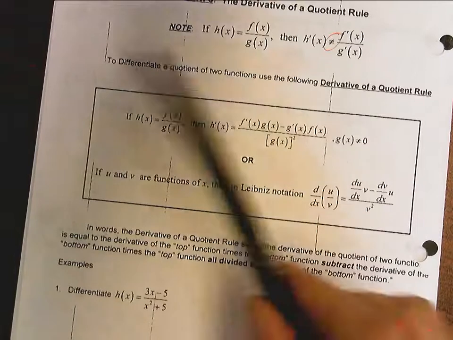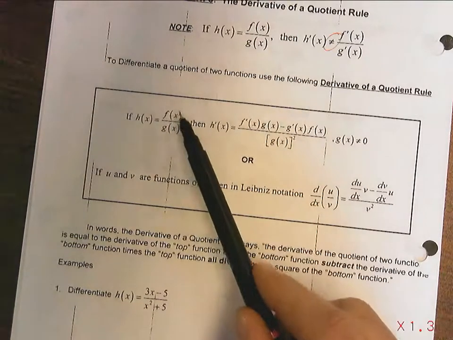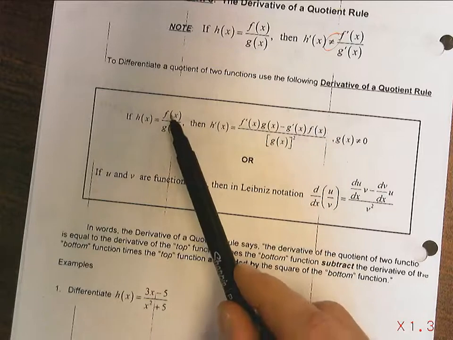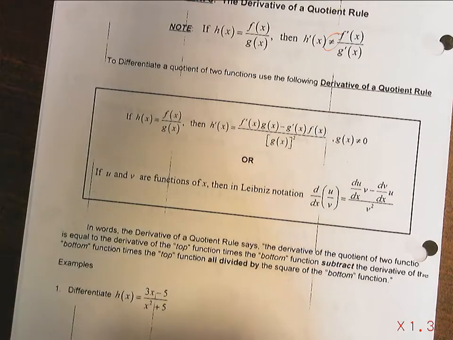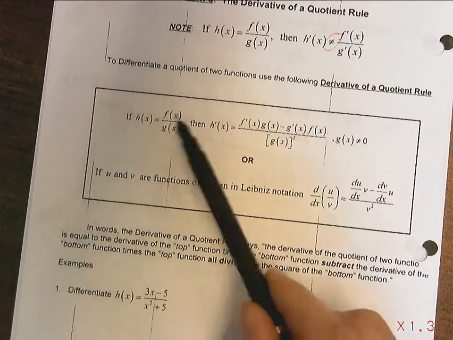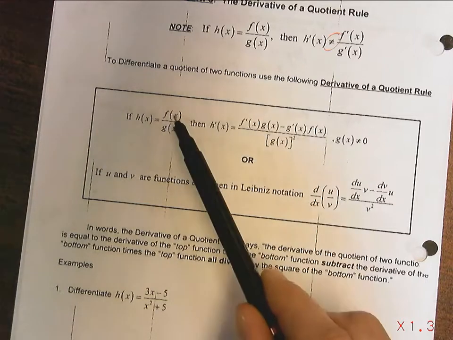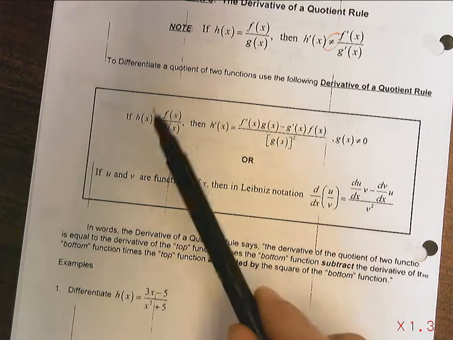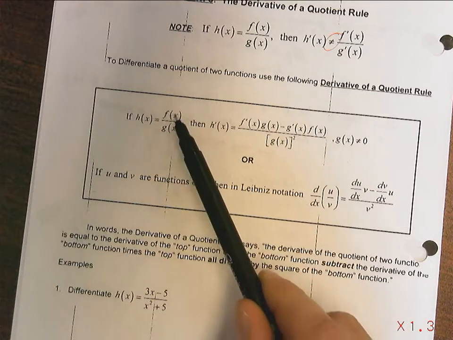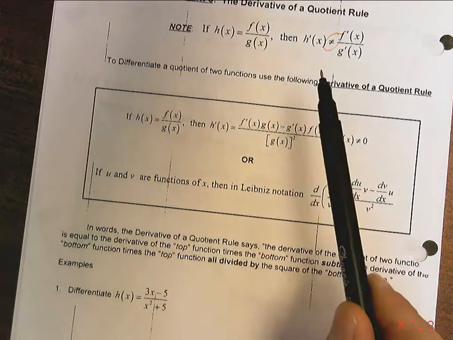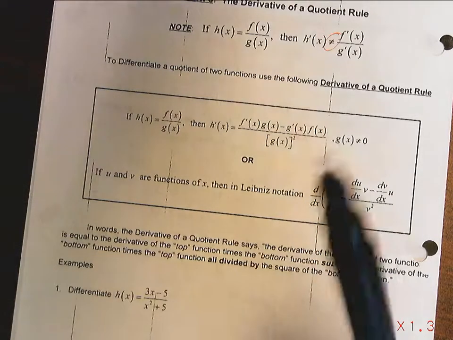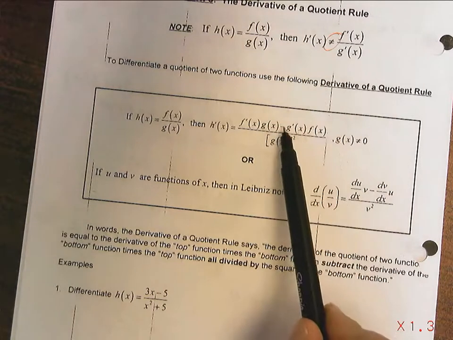Now watch me. I'm going to call this the top function. I'm going to call this the bottom function. I'm going to lose the word function. I'm going to call this the top. I'm going to call this the bottom. You ready? The derivative of a quotient is the derivative of the top times the bottom, subtract the derivative of the bottom times the top, all divided by the bottom squared. Isn't that cool? Remind you of the product rule? It should. But you've got to keep the order important because it's a subtraction.